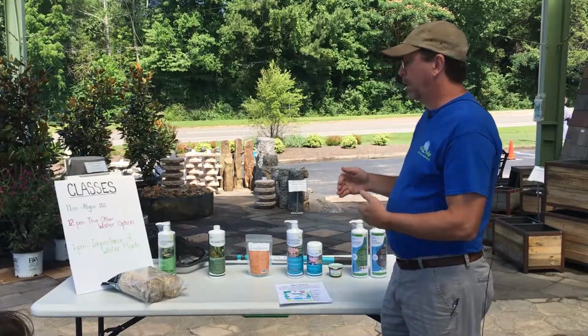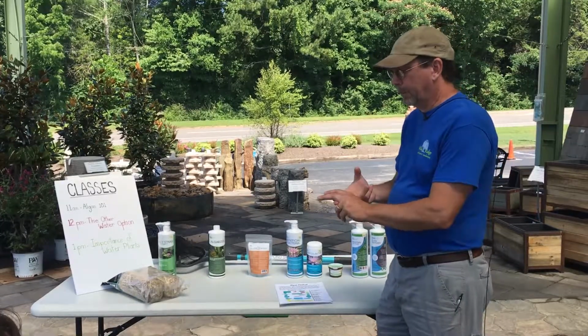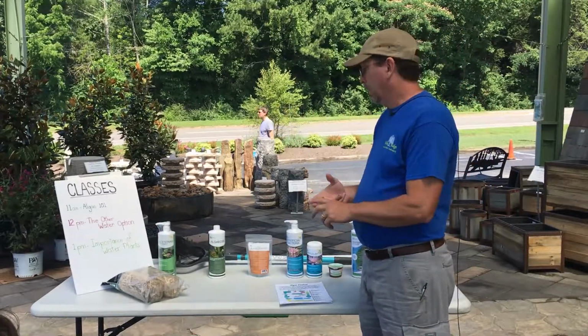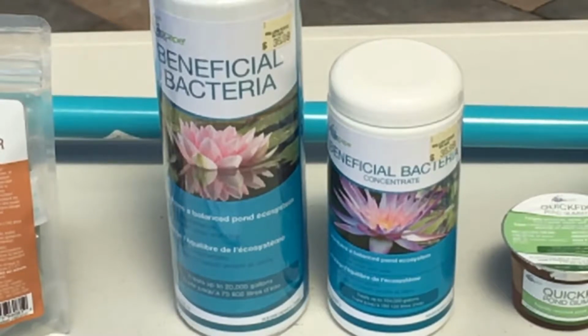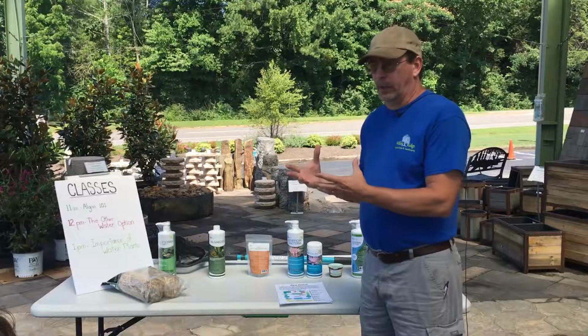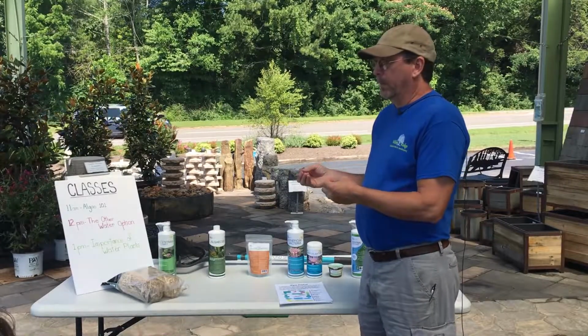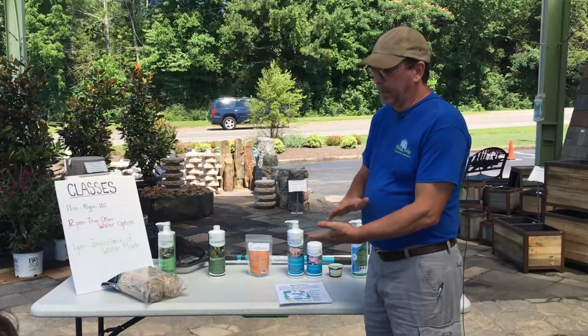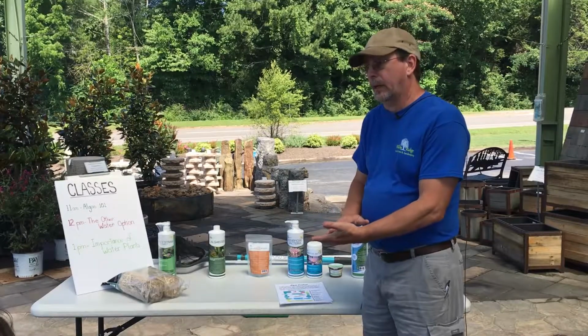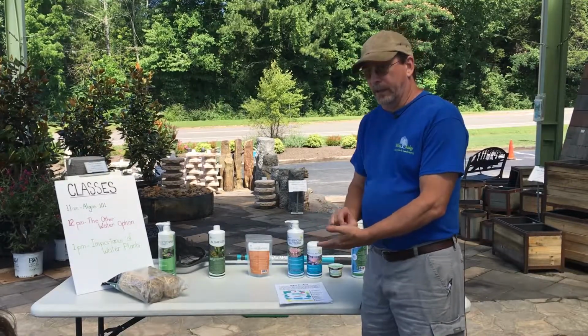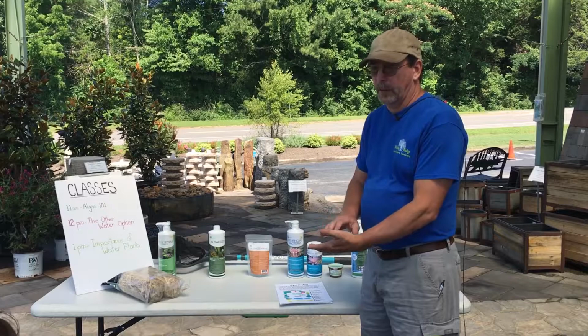Now, the second part is there are two types of bacteria. The beneficial bacteria that are in these products work in water where there's air. It's an aerobic bacteria. Down in that layer of sediment and gunk that builds up over time, there's not much air because it goes kind of anaerobic.